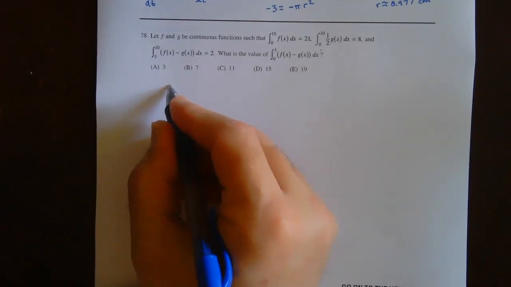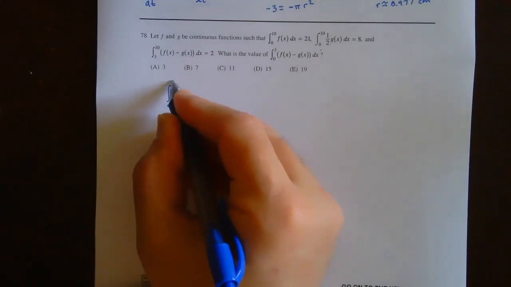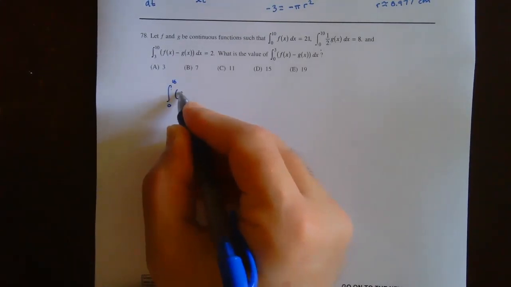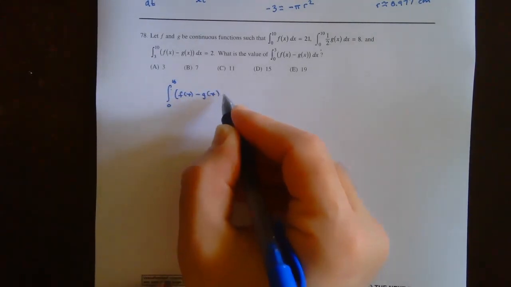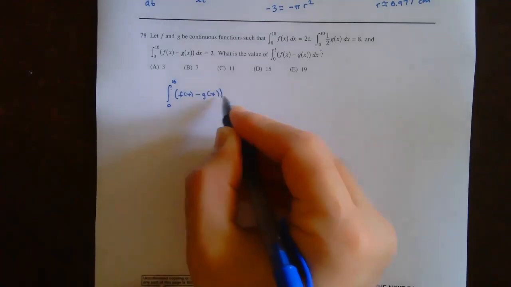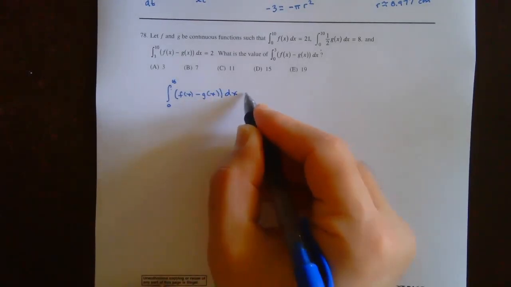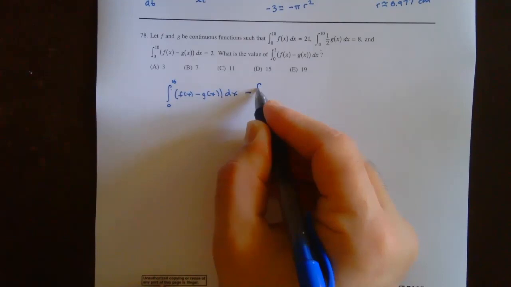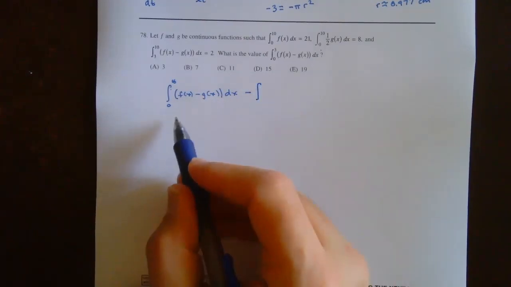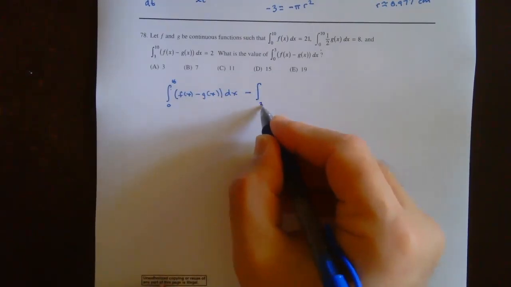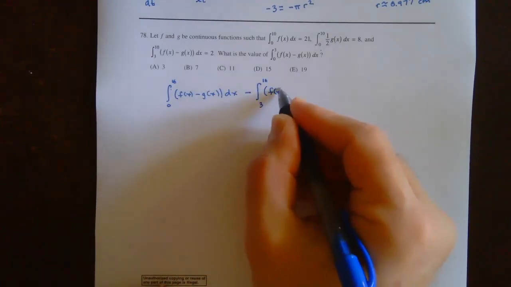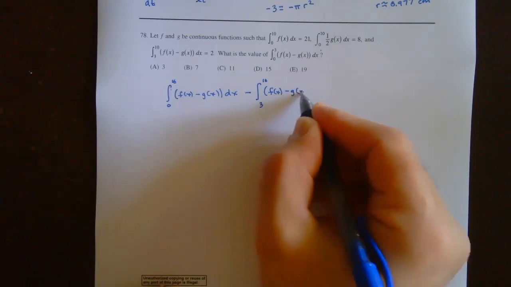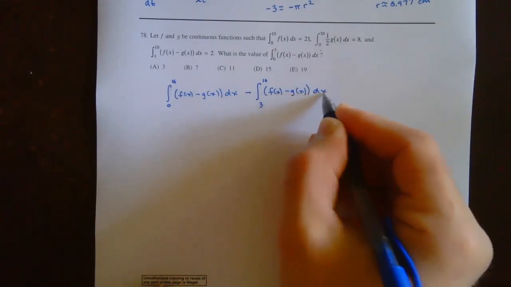If we take the integral from 0 to 10 of f of x minus g of x dx, and we remove that same integral, but from 3 to 10 of f of x minus g of x dx.